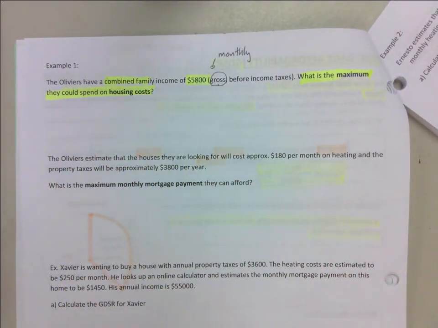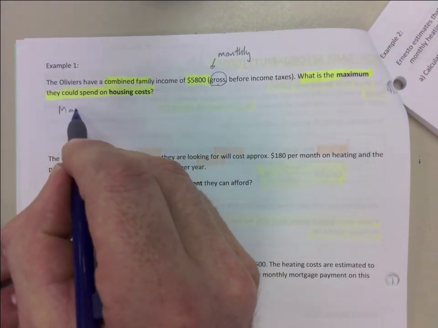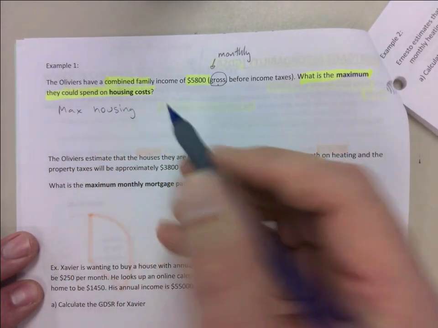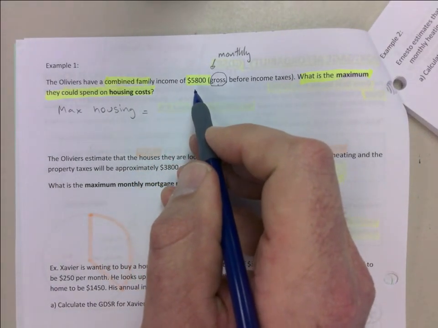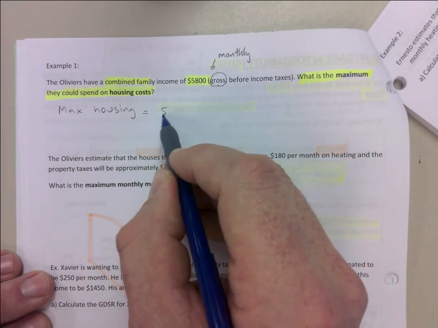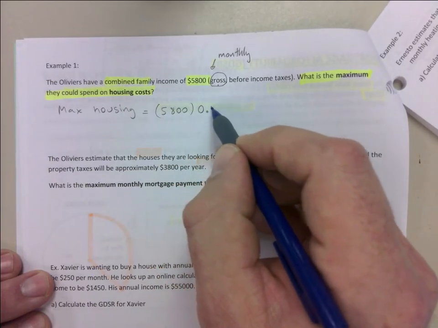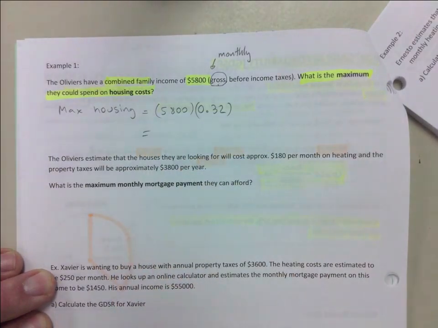So if it just asks you that, so maximum housing. First of all, we need to make sure, is this monthly? I just told you this is monthly. So we'll take the 5,800 and we'll multiply that by 0.32. That's what your formula calls for.